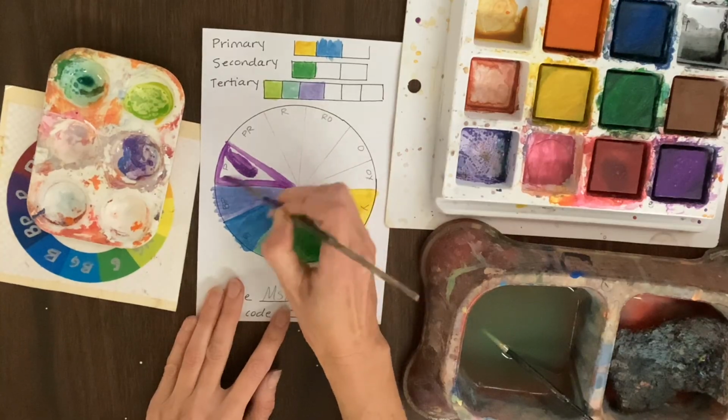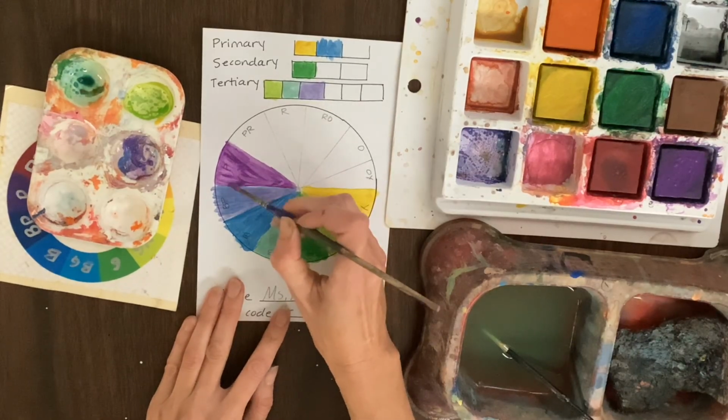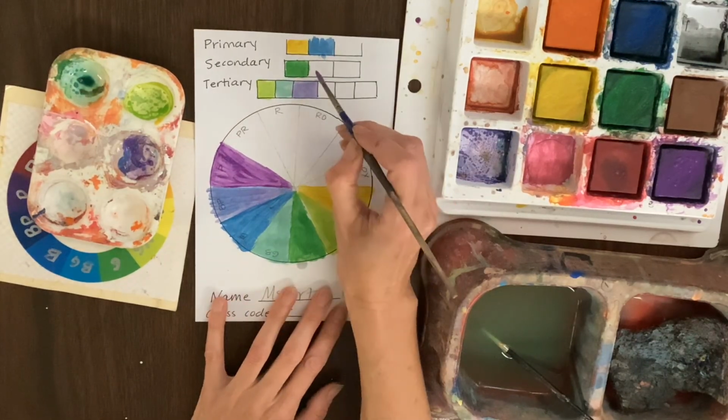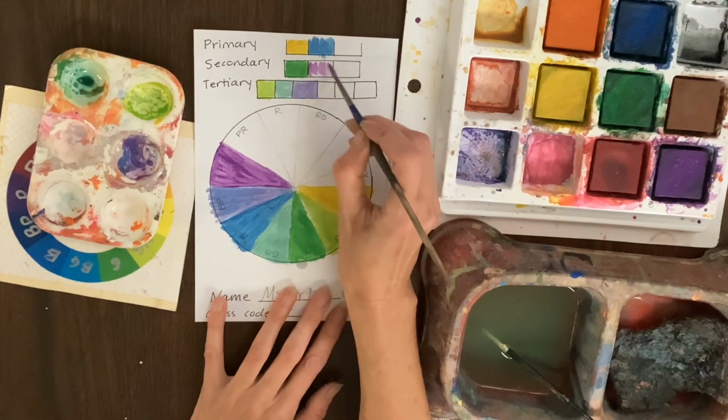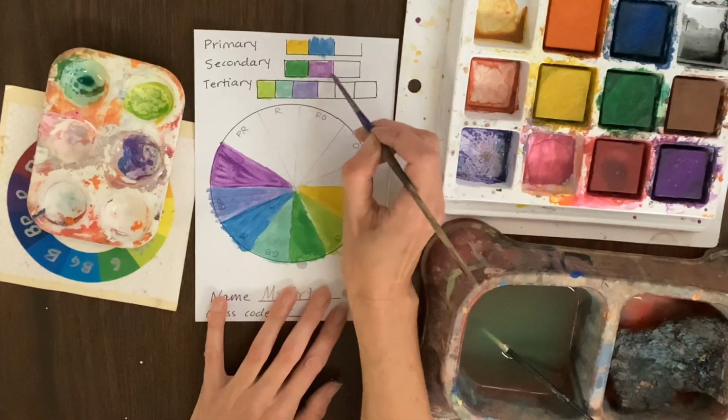Is purple a secondary color or is purple a primary color? That's right, it's a secondary color. Fill in the secondary color spot.